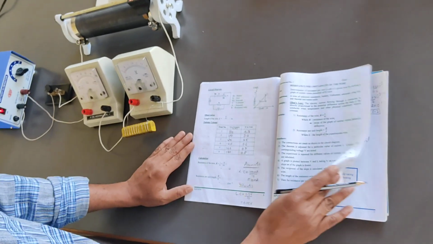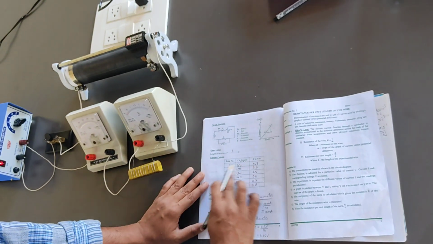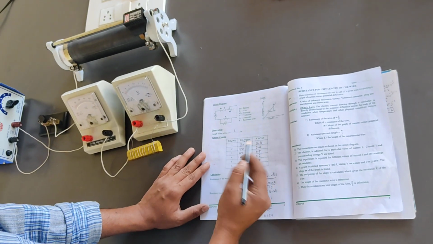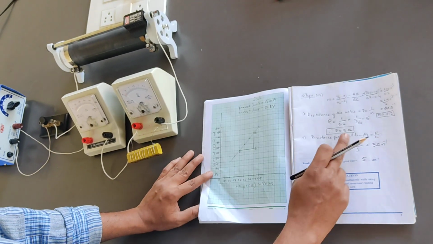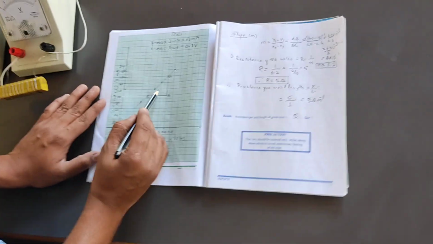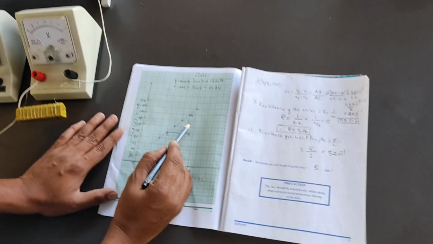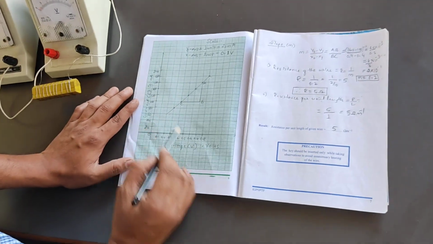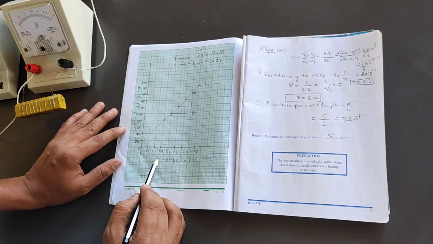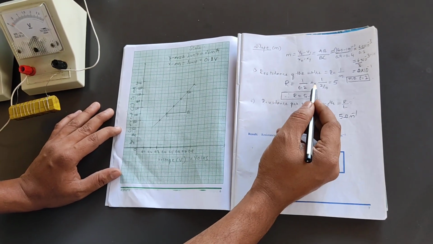For example, for V and I we have V equal to IR. If I divide V by I, you are going to get resistance. This is what we have done here. 1 by M means the slope of I versus V. If it were V versus I, we could have taken R equal to M directly.